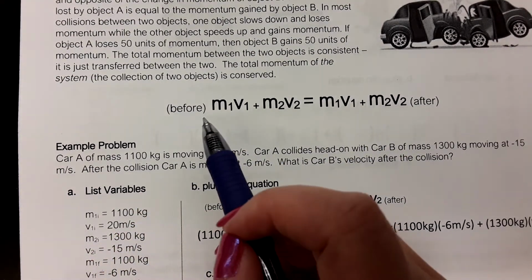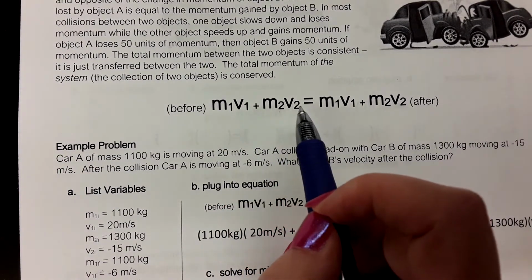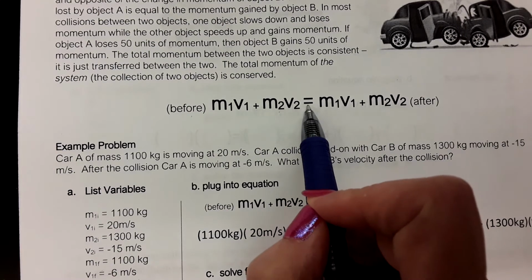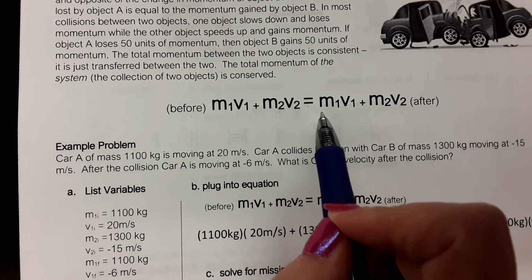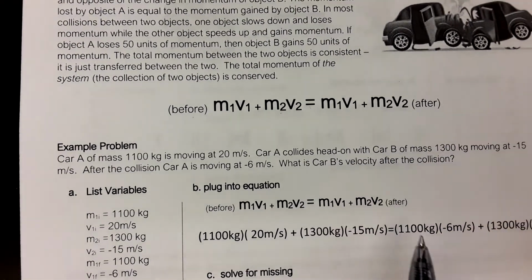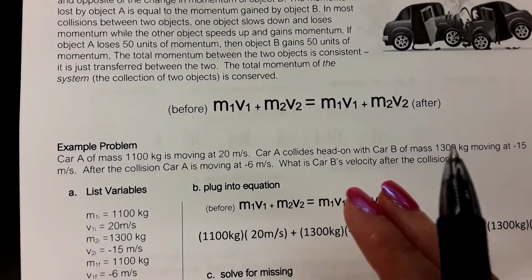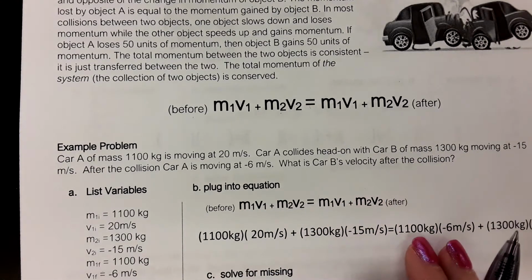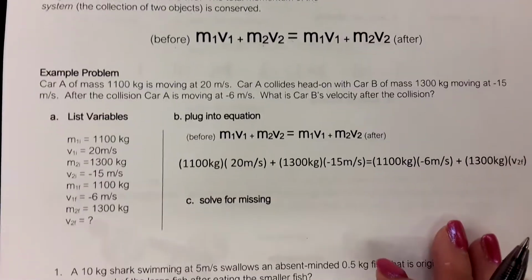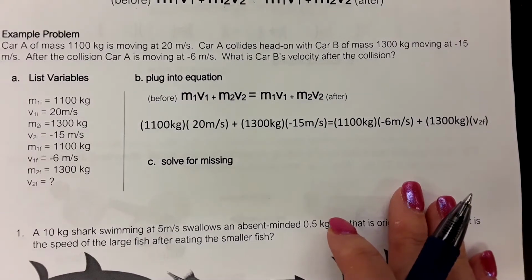So I like to say the sum of the momenta of the objects before the event must equal the sum of the momenta of the objects after the event. Okay? So all you have to do is determine first what information takes place before, what information takes place after the event. So let's look at this example problem that they've actually done. And then I'll show you how to solve it.